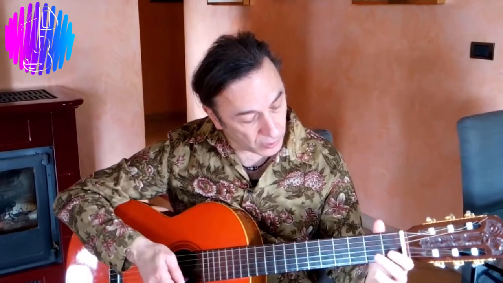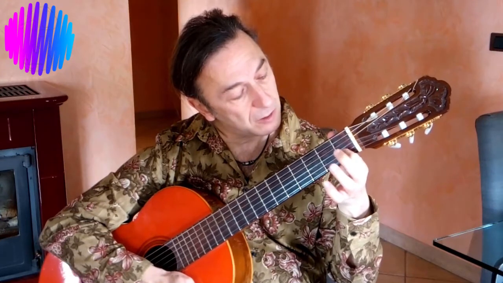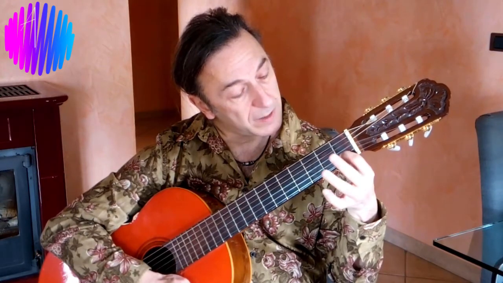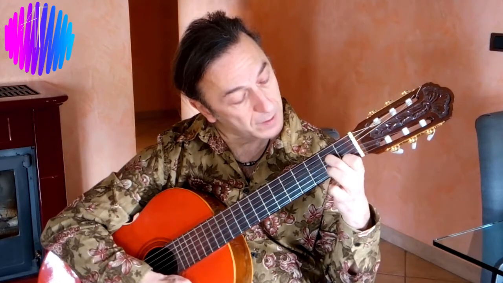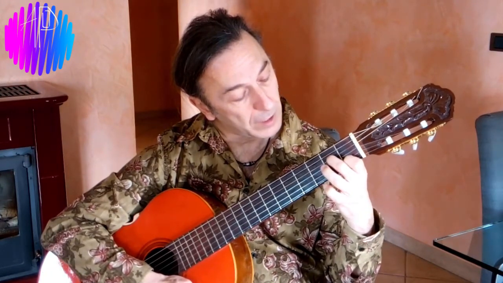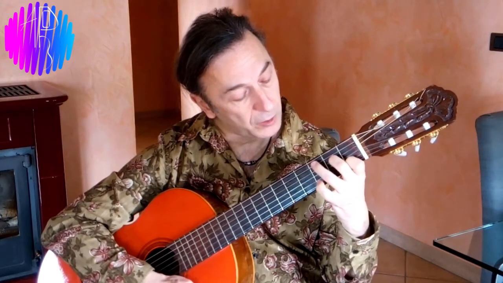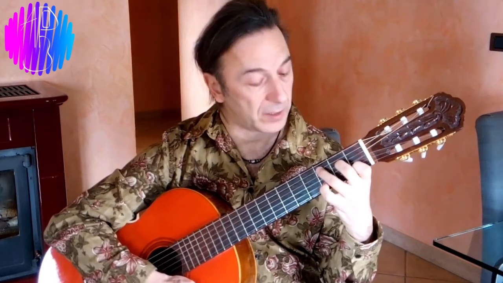What I want you to do is to place your index finger on the 2nd string, 1st fret, as we did in the animation. You can see this, right? Then you place your middle finger on the 4th string, 2nd fret, like this. And your 3rd finger, your ring finger, you place it on the 5th string, 3rd fret.